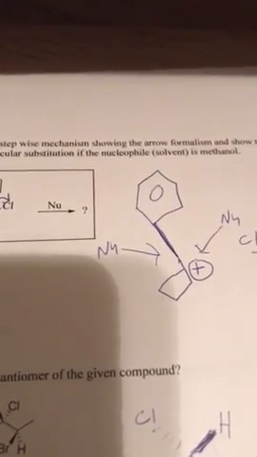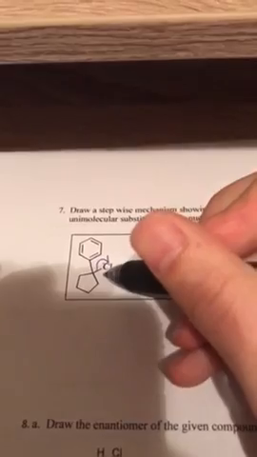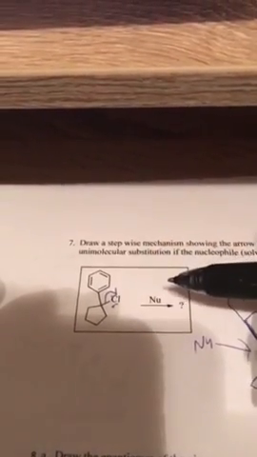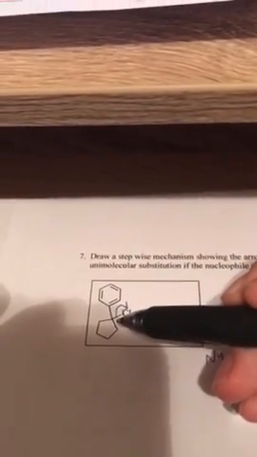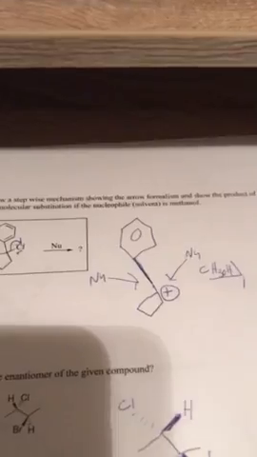Okay, so with this, it's important to remember that the Cl right there is the leaving group. And then you can see from the arrow formalism here, the electrons coming out into the Cl. Like I said, methanol is the Nu there.